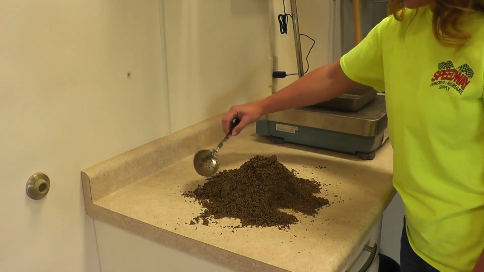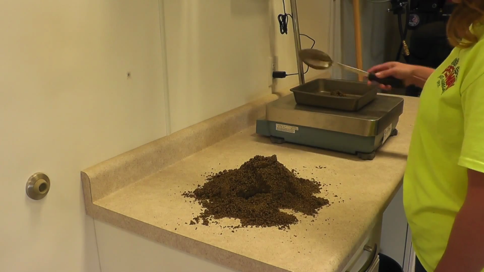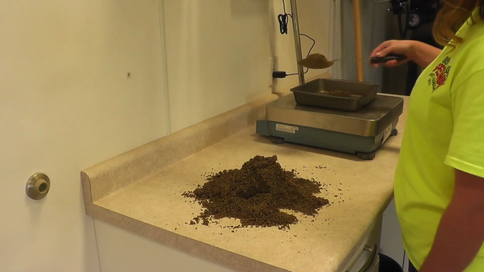Obtain a sample for each test to be performed by selecting at least 5 increments of material at random locations from the miniature stockpile using a sample thief, small scoop, or spoon.